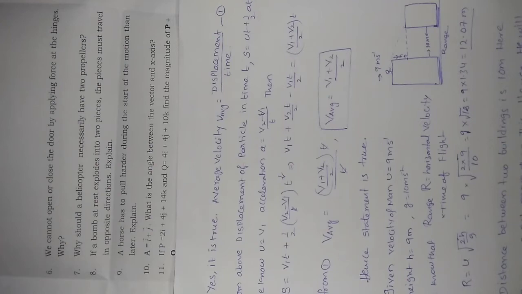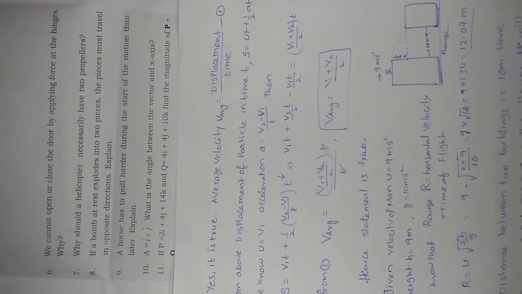We can get the formula initially: average velocity is equal to displacement by time. From that you have to find the displacement. The given conditions are initial velocity v1, final velocity v2 and time t. From these physical quantities, you can use this formula: displacement of the particle in time t, s = ut + ½at². Here the initial velocity is u = v1, and acceleration a is change in velocity by time, that is (v2 - v1)/t.